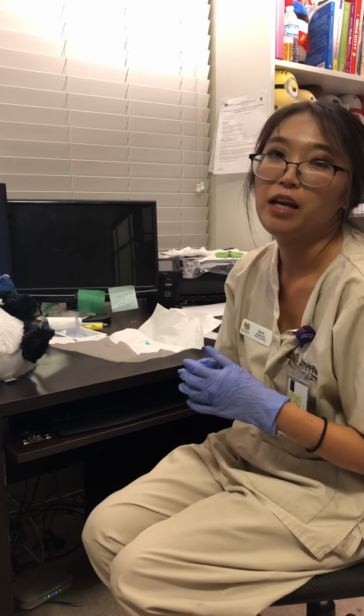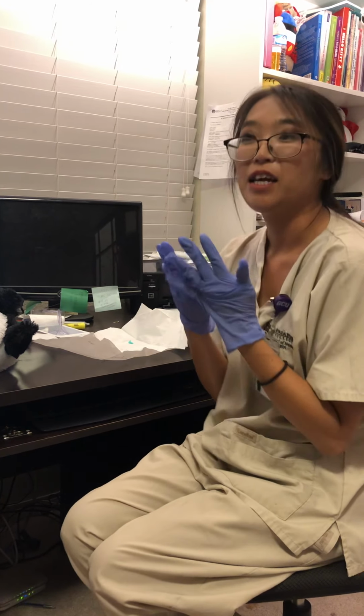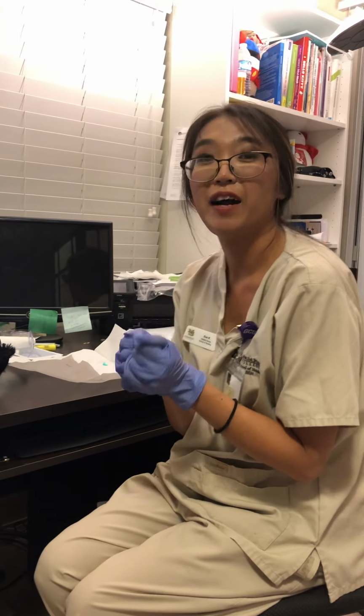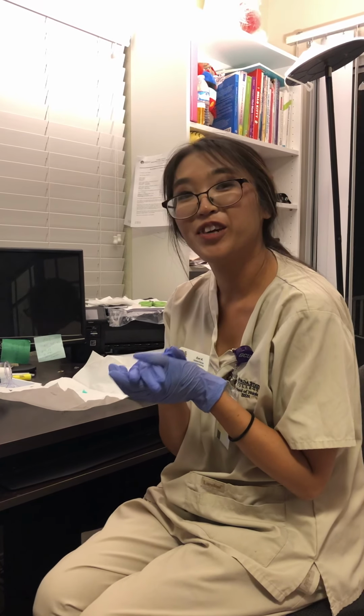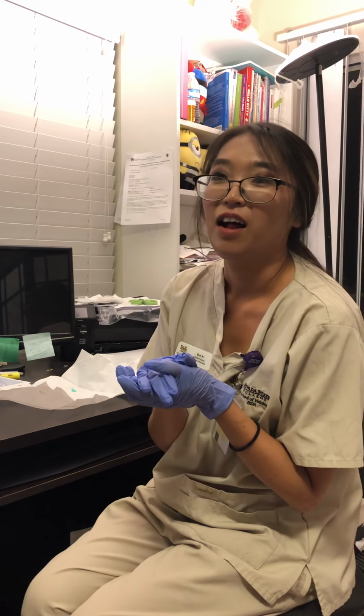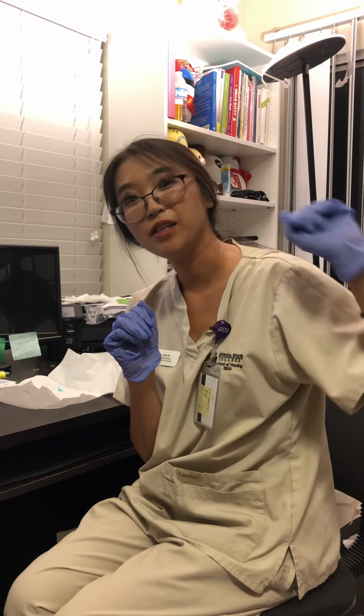Okay, so I would verify the provider's plan and look at the nursing care plan, maintaining standard precautions throughout. Then you would perform hand hygiene and knock on the door, come into the patient's room, and give privacy to the patient by closing the door and closing the curtains.